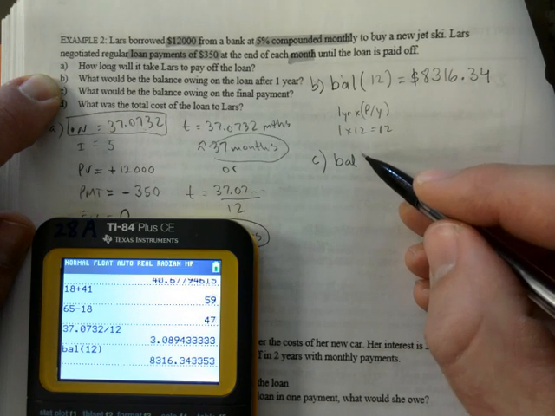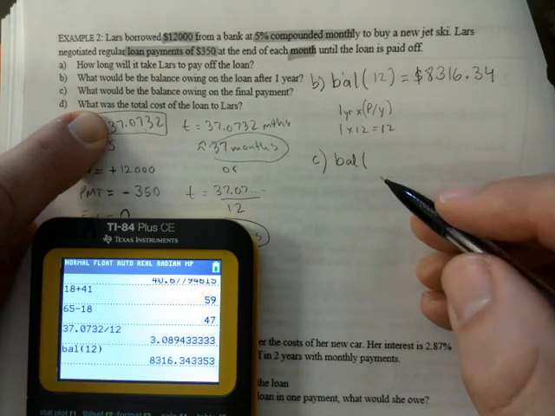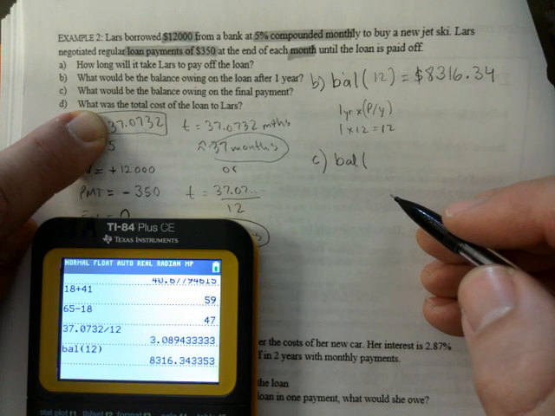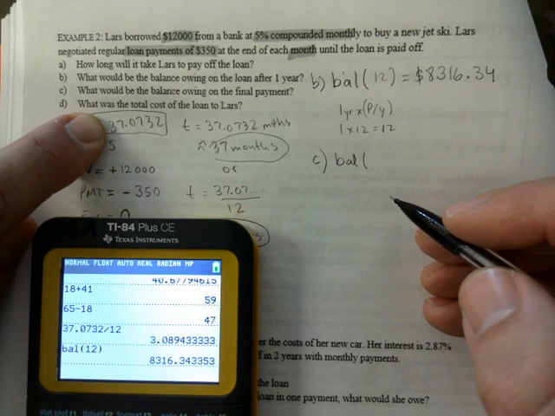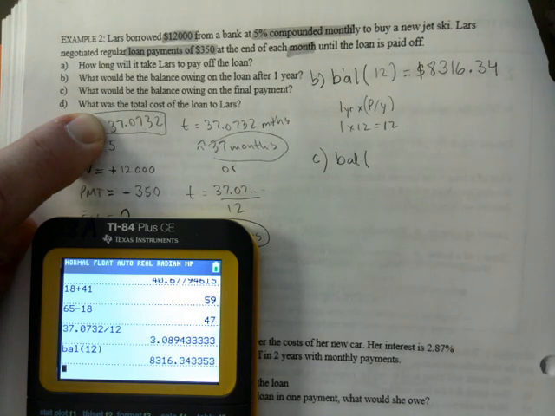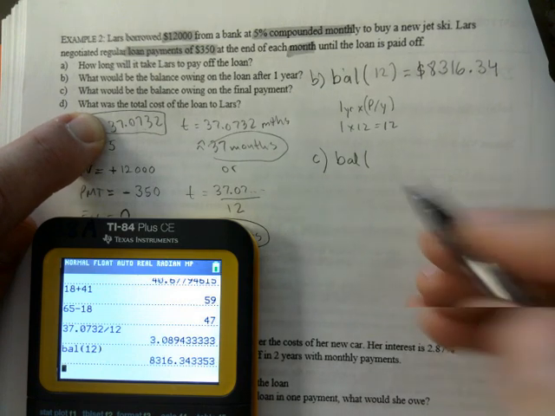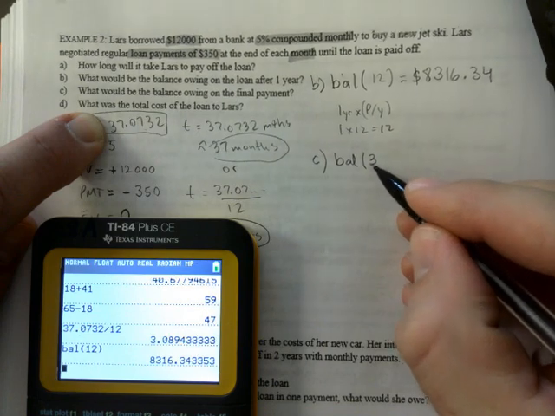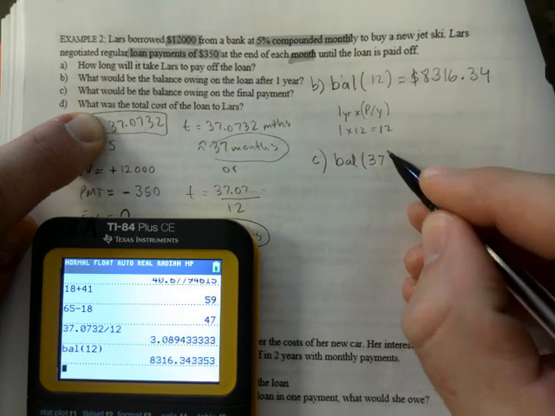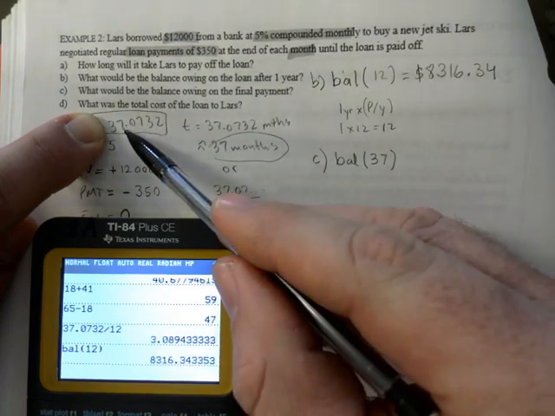But I'm thinking there are about 37 payments. Actually, in this case, the bank would say there's still another payment, correct? It takes you 37 payments and then a small payment one more time to finish off the loan. So we're going to go balance 37 to go off of that one.